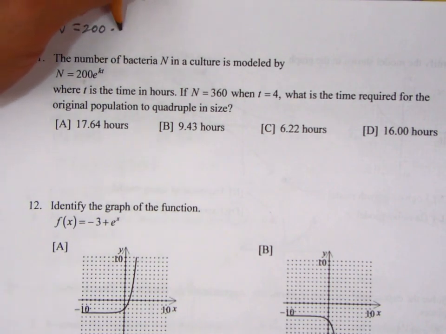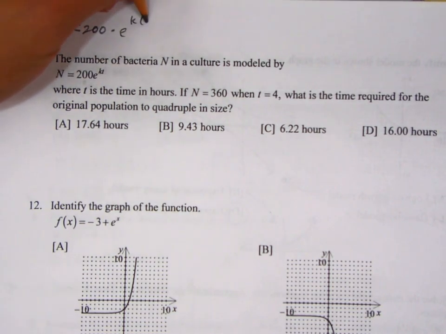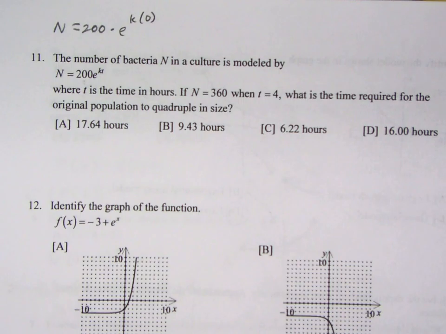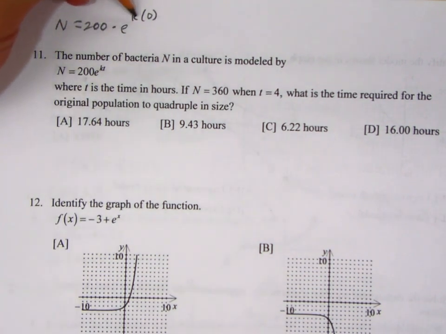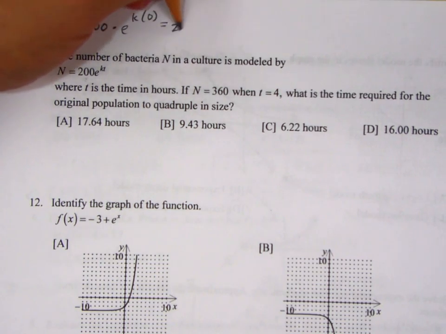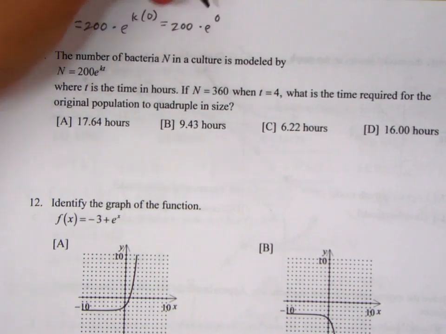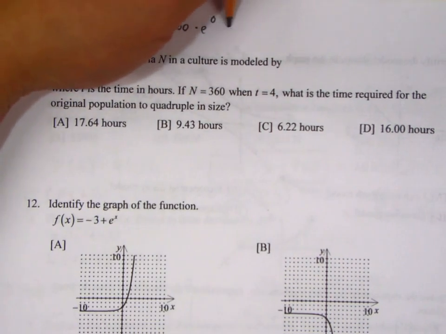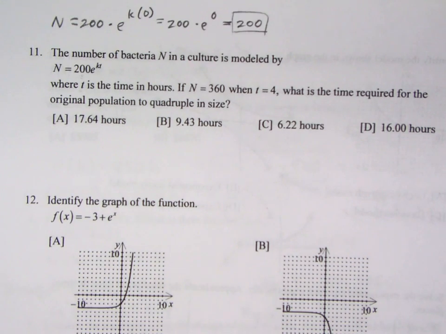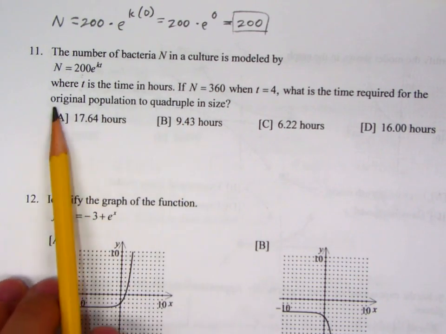So the intuition again is that t is 0. I'm looking for my initial population when the time is 0. Okay, e to the 0. So this is going to be 200 times e to the 0. Anything to the 0 power is 1. Therefore, my population is 200. So that's my initial population. You should always think of that number in the front as the initial population, and that's our original population.